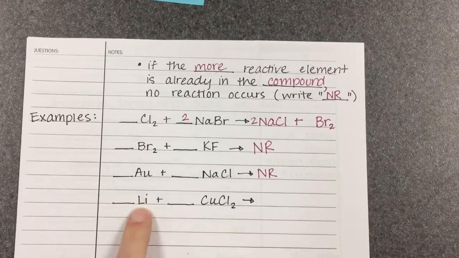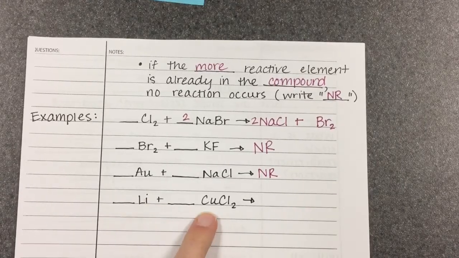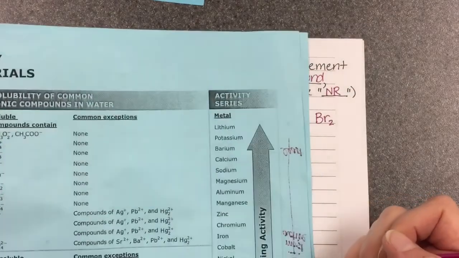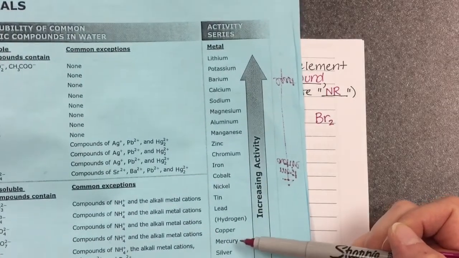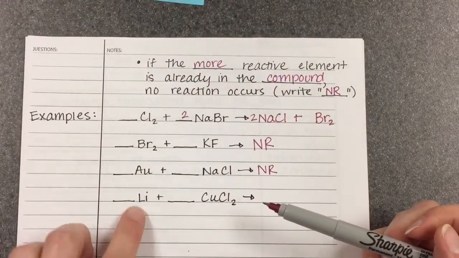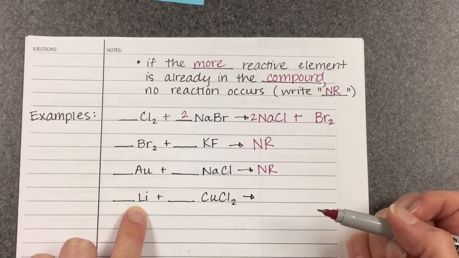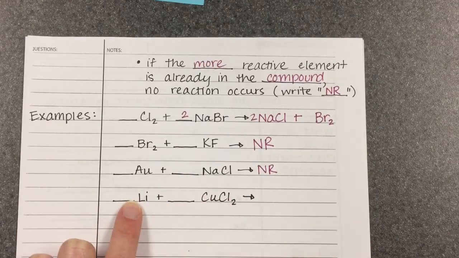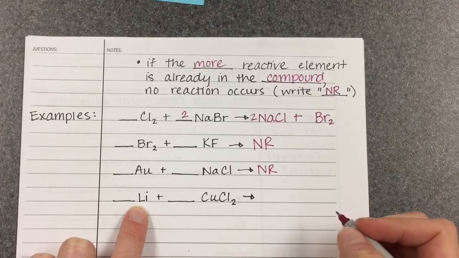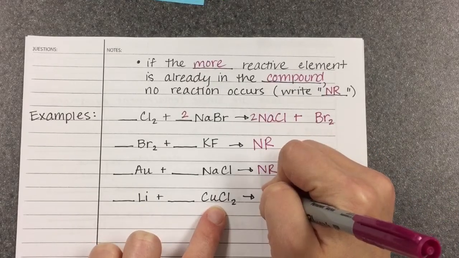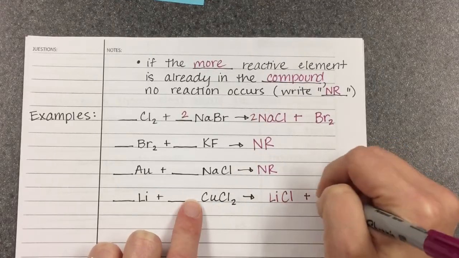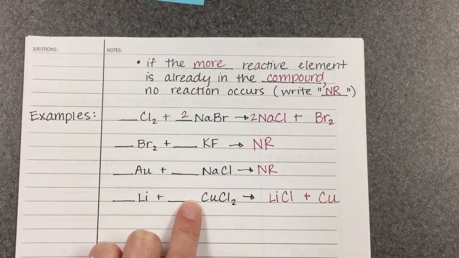In the next one, I look at lithium. Lithium's a metal, so let me compare it to copper on this activity series. Lithium is at the top, it's the most reactive element, and copper is almost towards the bottom. So since lithium is the more reactive metal, it's not stable on its own, it's going to want to bond, it's going to want to swap places with copper and form a bond to chlorine. Now lithium has a charge of +1 and chlorine is -1. So the formula for lithium chloride is LiCl. That means copper is going to be left by itself. Copper is not a diatomic, none of the metals are, so it's just Cu.